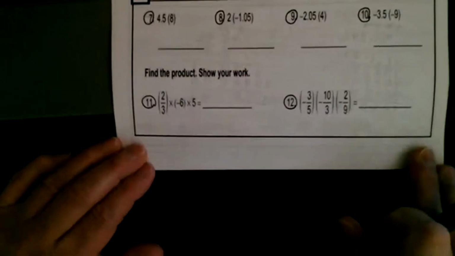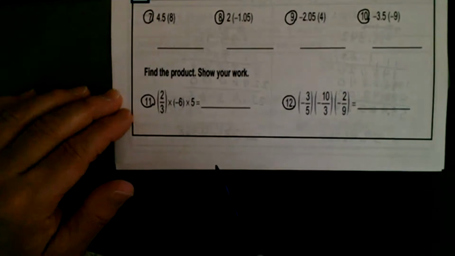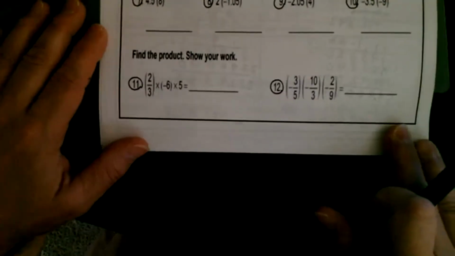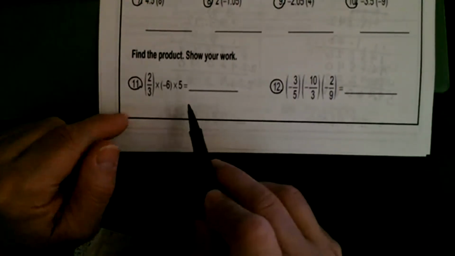Down here, though, in the notes, I never did any problems that had 3 products, right? I never did fraction problems with 3 products. So I'm going to do one of these to show you what you do when you have more than 2 products. I mean, not products, sorry. I never showed you problems that have more than 2 factors. And so let's do that now. I'm going to zoom in on this one, number 11, or at least I'm going to try to. Okay, number 11.